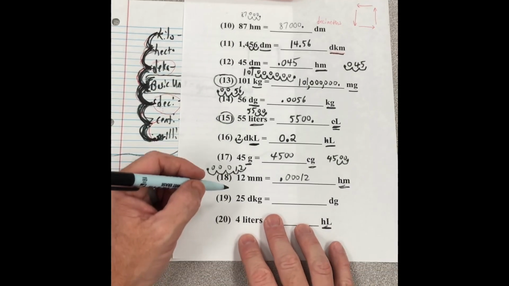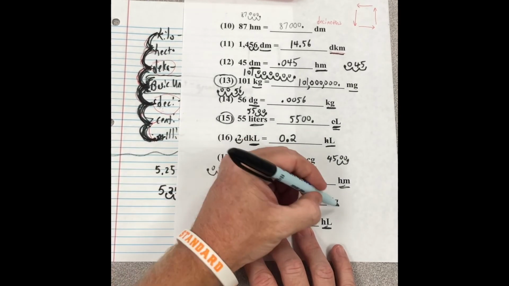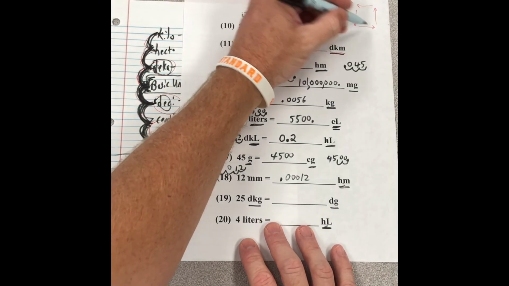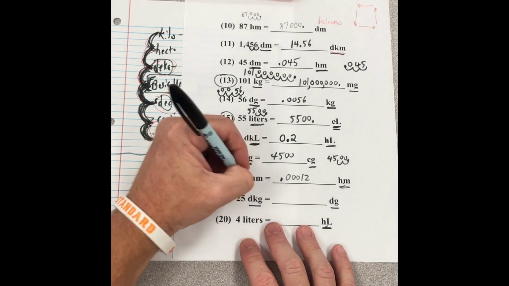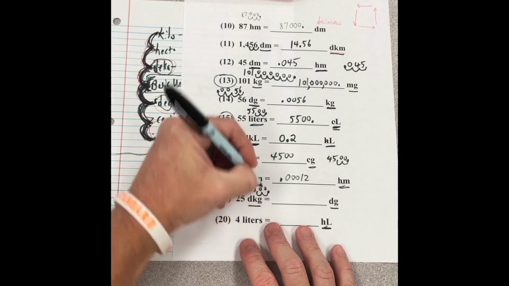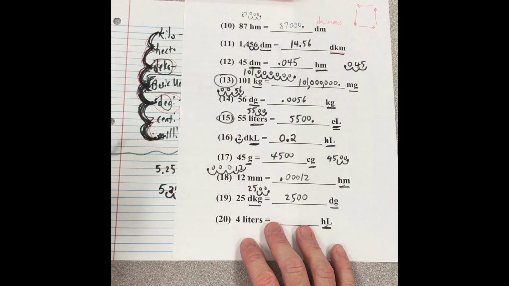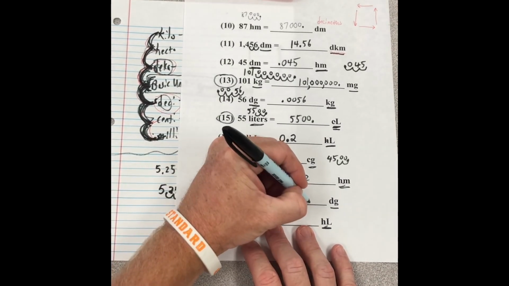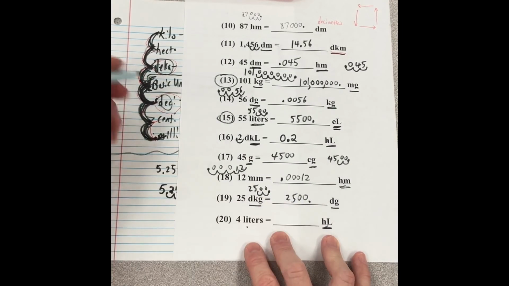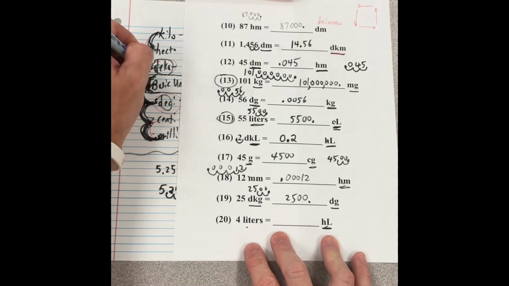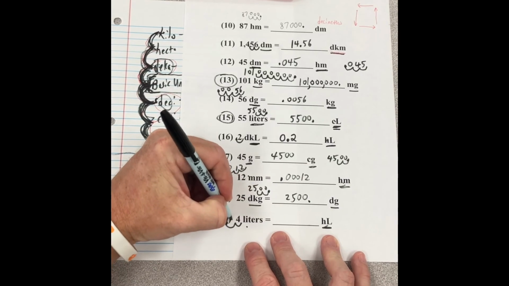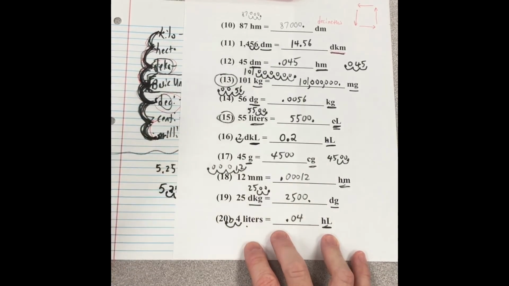Number 19, decagrams to decigrams. Deca to deci. 1, 2, down and to the right. And again, you write it this way or that way. 4 liters equals how many hectoliters? Liters is a basic unit. 1, 2, up and to the left. And there we have it.